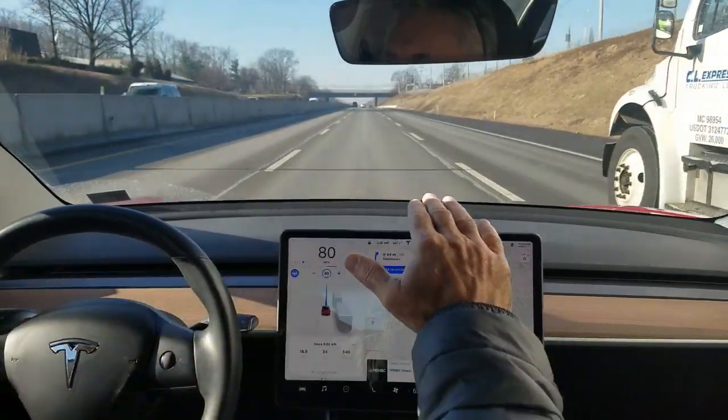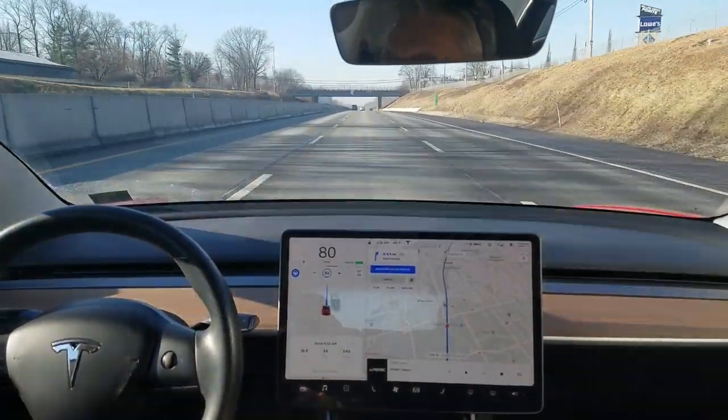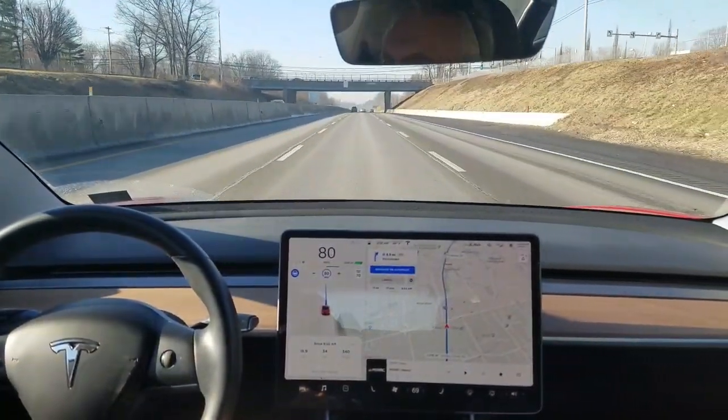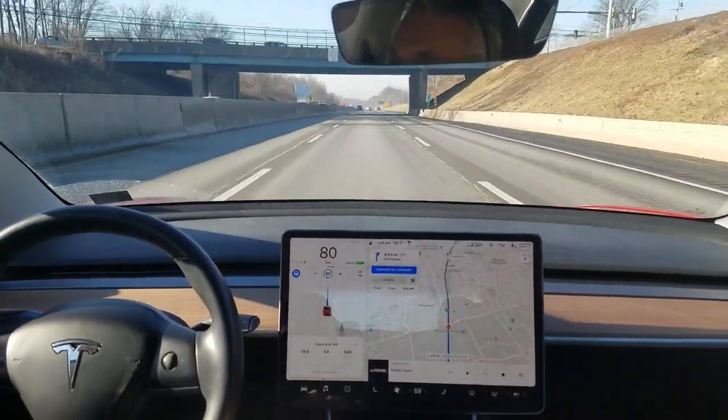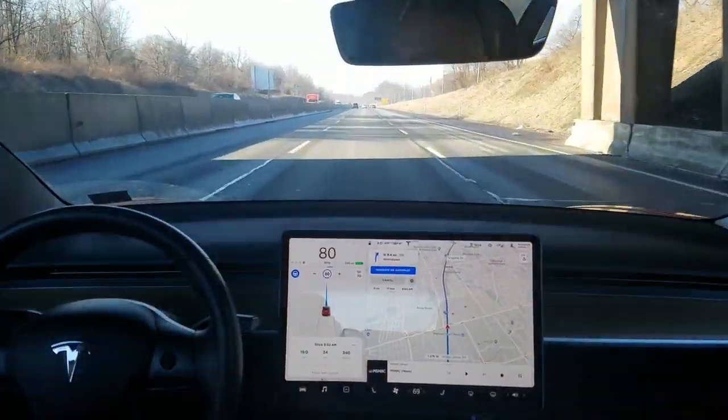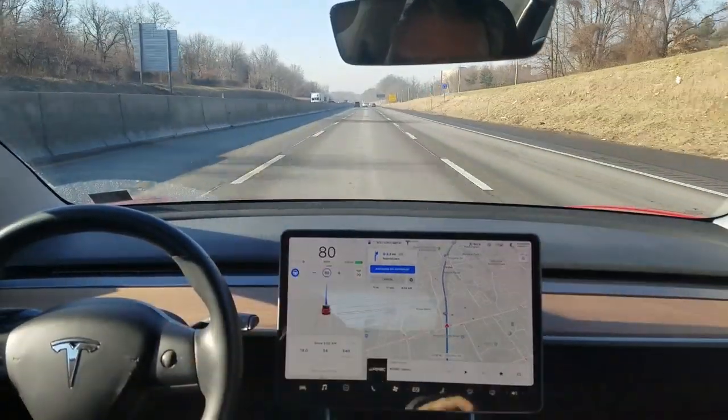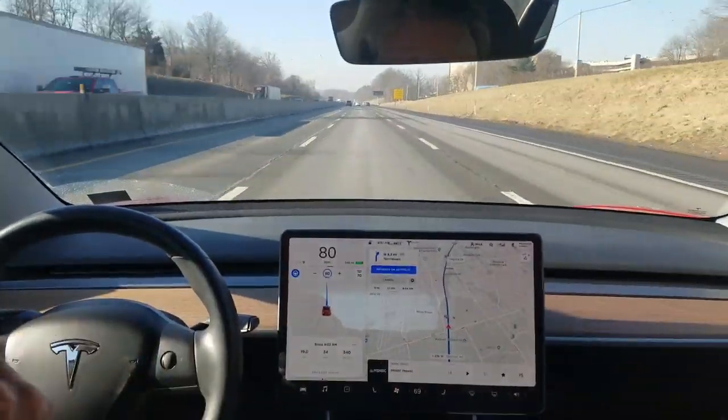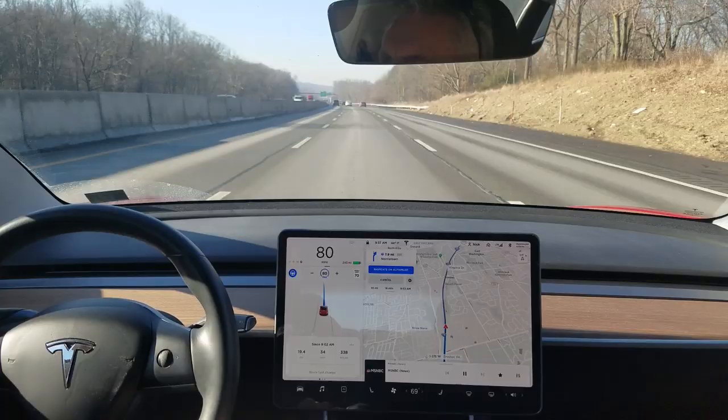It's always a little scary when it pulls next to a truck, but it's quite reliable in lane changing. Really sees the lanes, understands them.